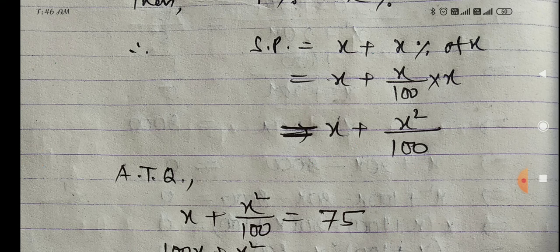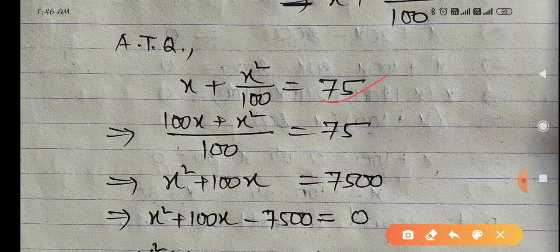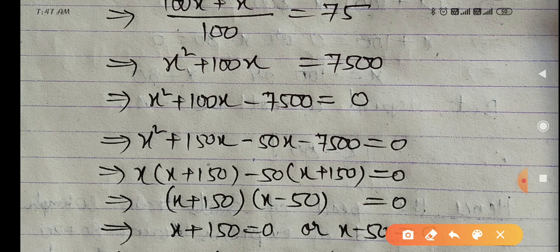But according to the question, SP is given 75 rupees. So according to us, it is X plus X square upon 100. According to the question, it is 75. So both will be equal. So X plus X square upon 100 equals 75. Take LCM: (100x plus X square) upon 100 equals 75. Do cross multiplication: X square plus 100x equals 7500. Now x square plus 100x minus 7500 is equal to 0. So this is the final quadratic equation.